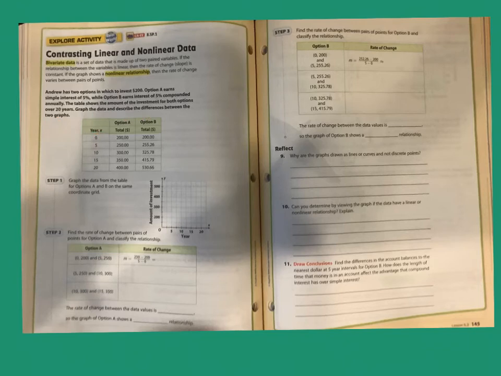Let's do that in red. Option A would be 0 on the X, turn and go 200 on the Y, so right there. Then 5 on the X, turn and go 250 on the Y, right there. Then we're going 10 on the X, turn and go 300 on the Y, there. 15 on the X, turn, go 350 on the Y, there. And 20 on the X, turn and go 350 on the Y, there.